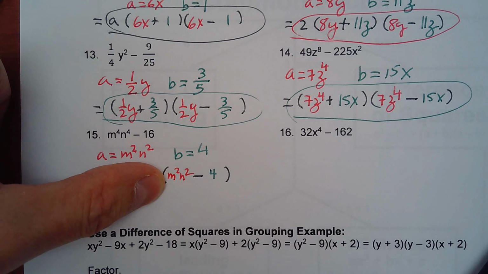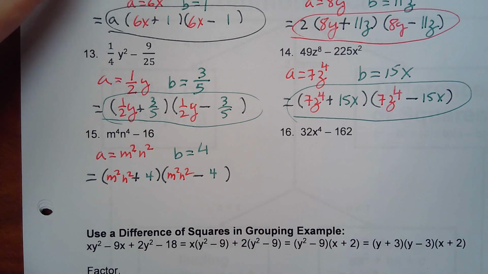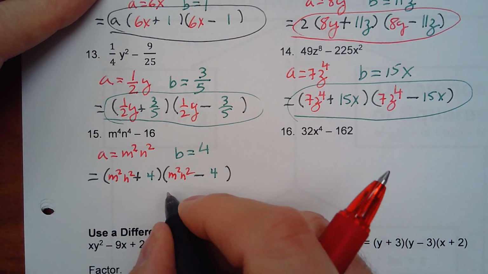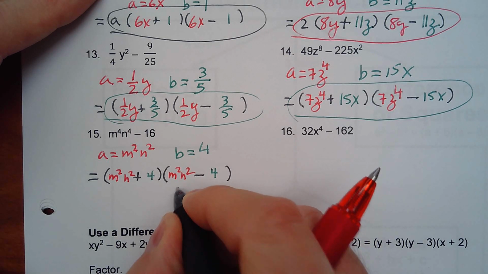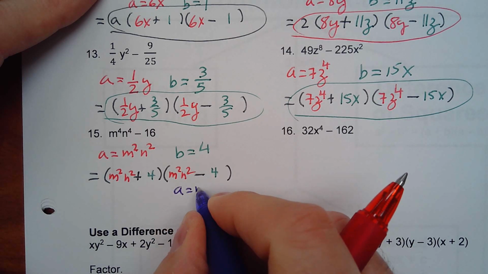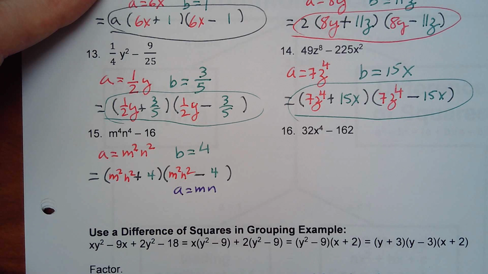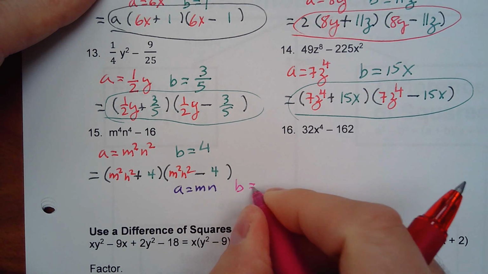I can break that down. Now I cannot break down this one because that's a sum of squares. So that stays put. But I can repeat this process again. Because now my a here, let me do it in a different color, would be mn. And my b here would be 2.